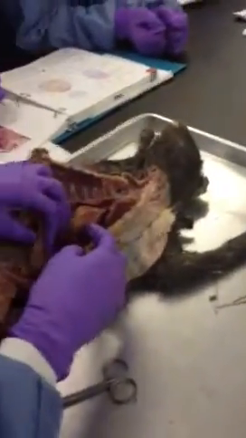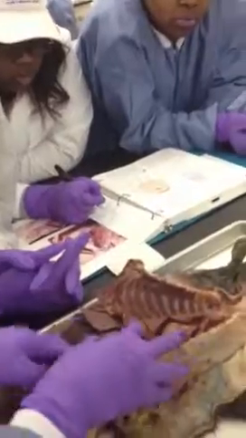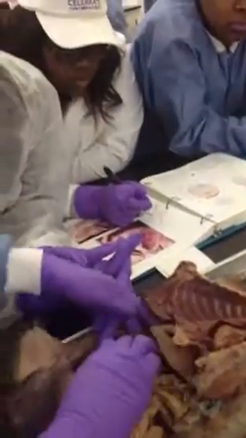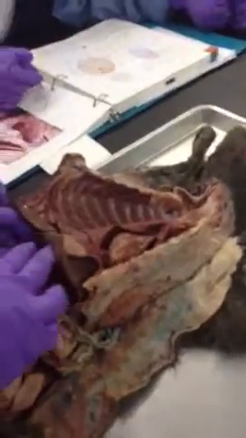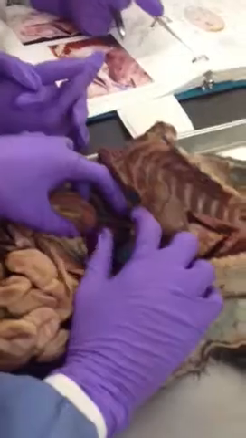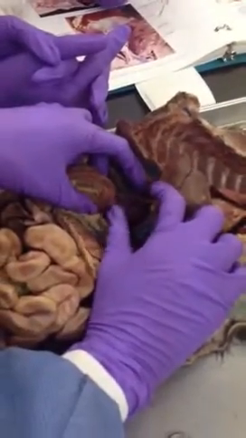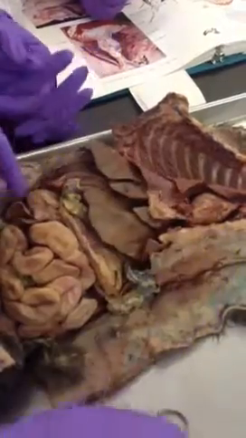So it's not called right posterior. This one down here is the caudate lobe. The caudate lobe comes around, and you see this little part of it. There's a right medial, and then there's the caudate.